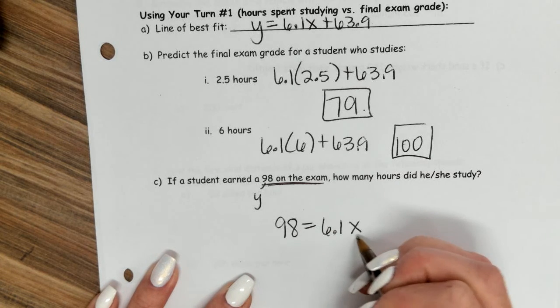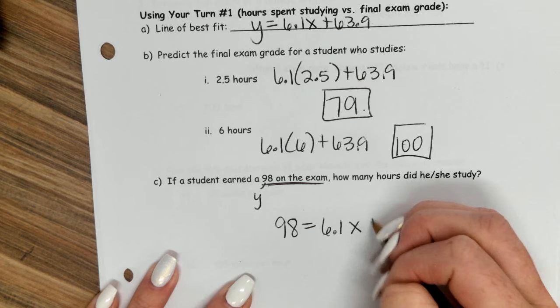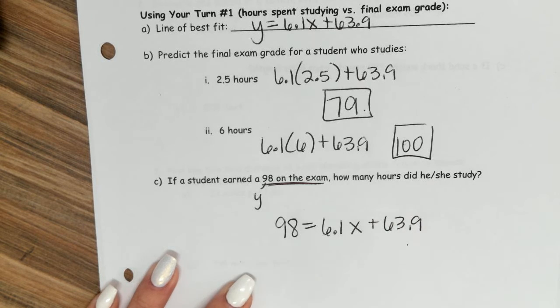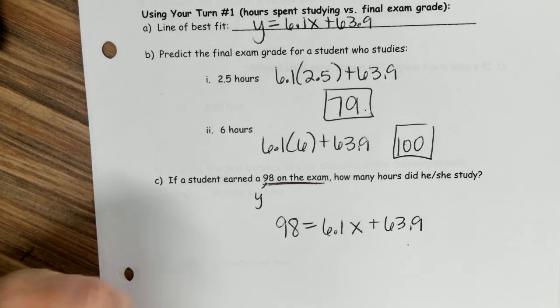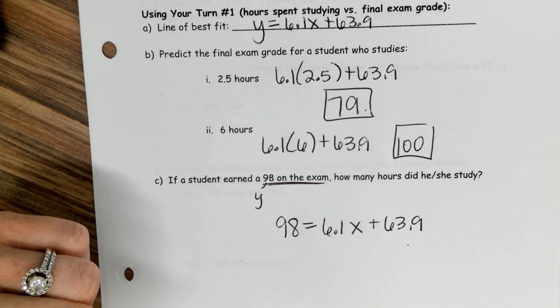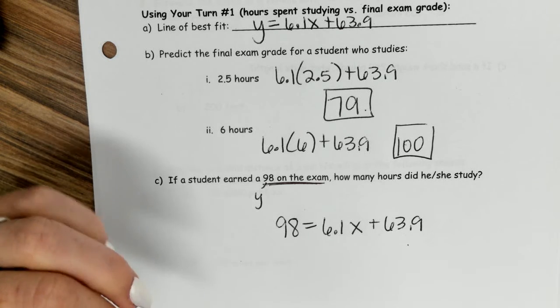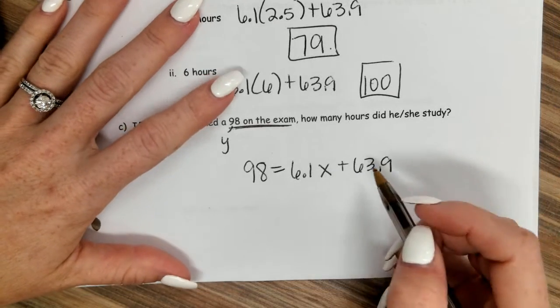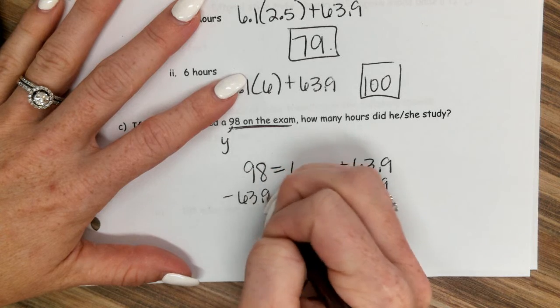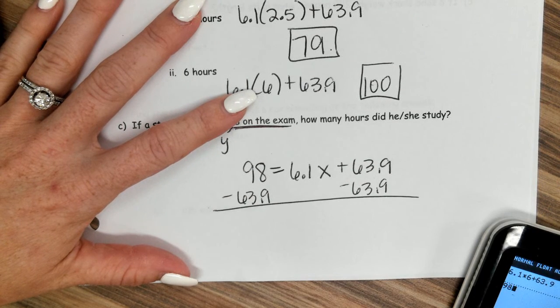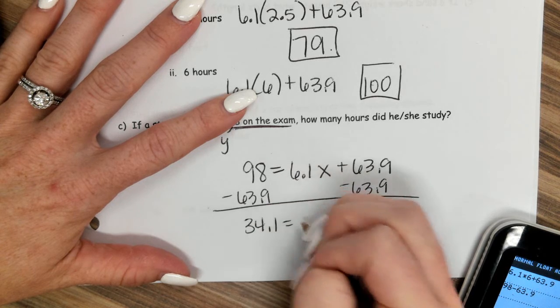6.1x, because that's the hours studying. I'm trying to find it. Plus 63.9. And I would simply solve the equation. Could you solve this in y equals? Yeah. Could you solve it by hand? Yeah, I'm going to solve it by hand. So I'm going to subtract 63.9. So 98 minus 63.9 is 34.1.